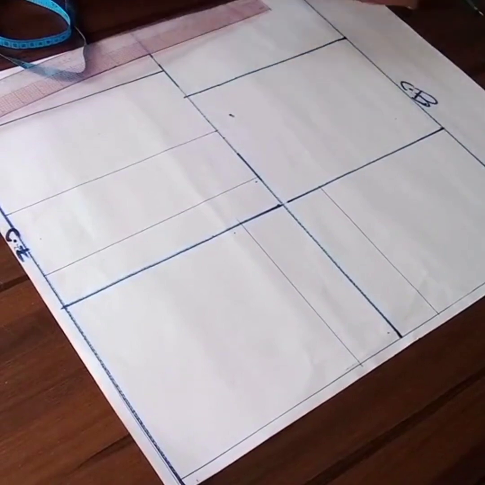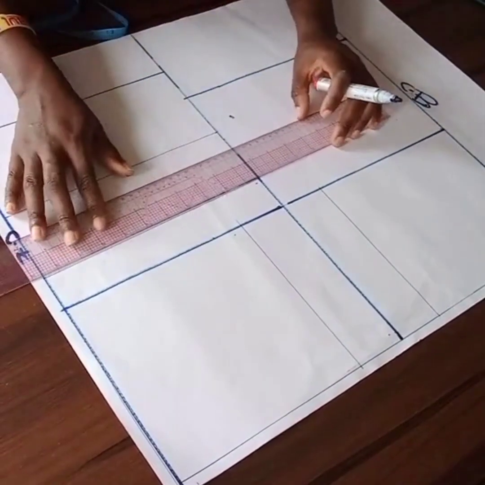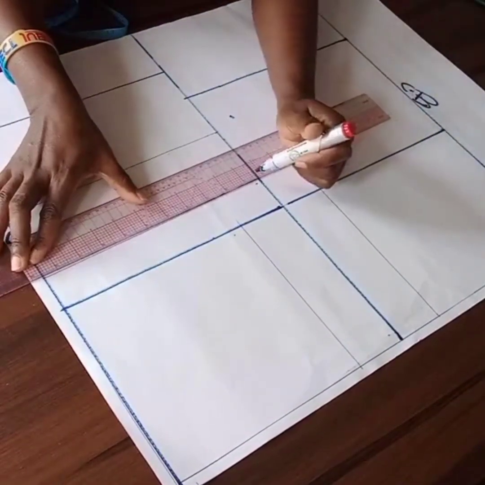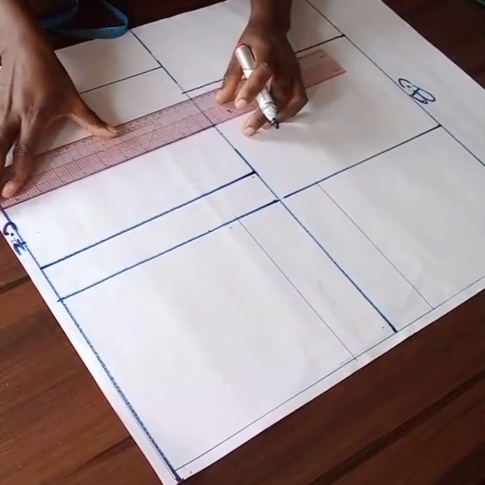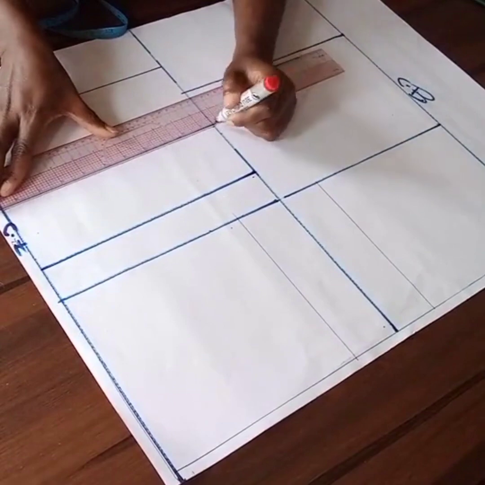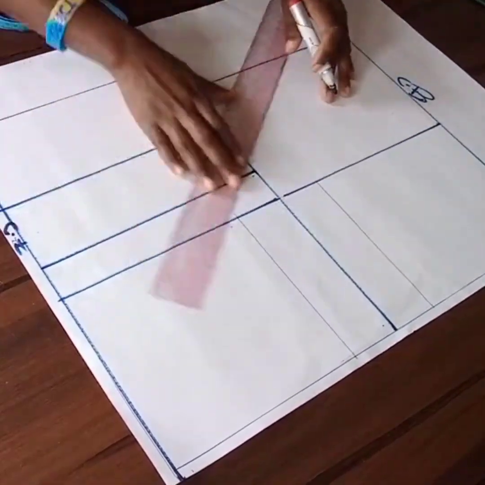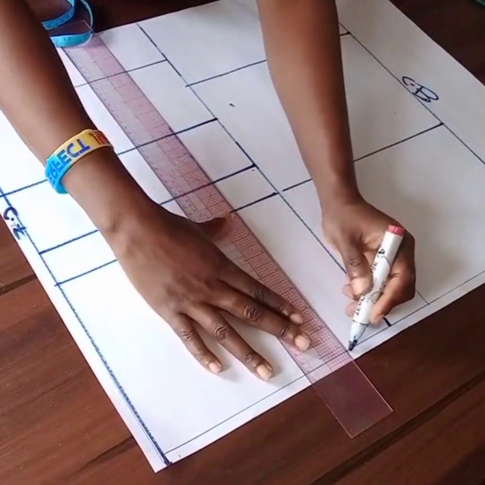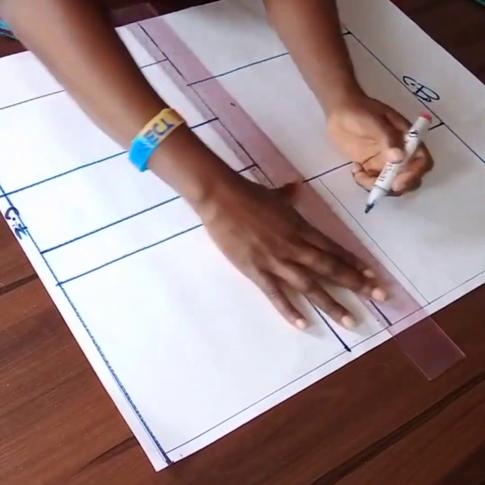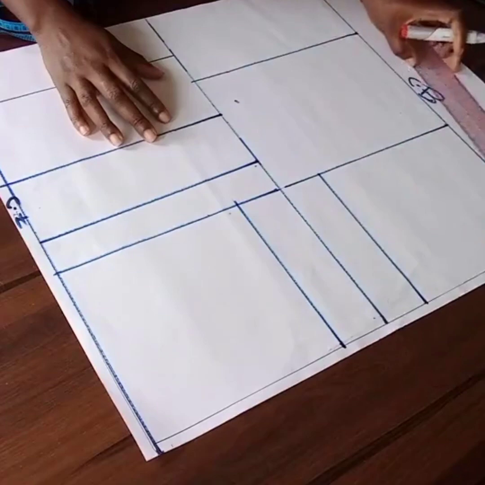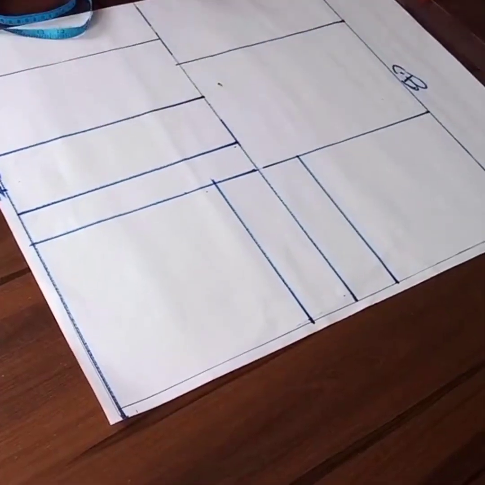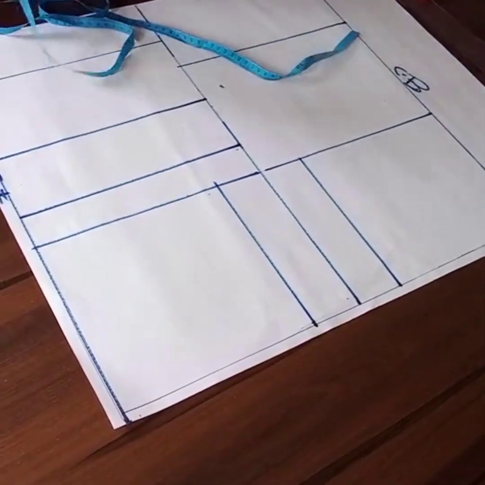Let me be using my marker pen to make it more visible for you. Now the next thing we'll be doing is to get the neckline.